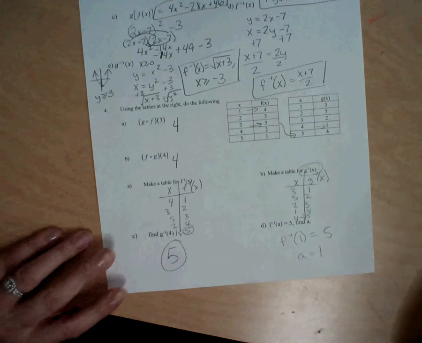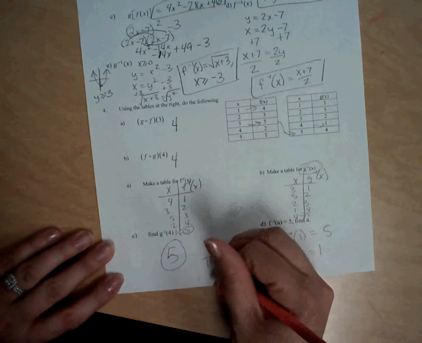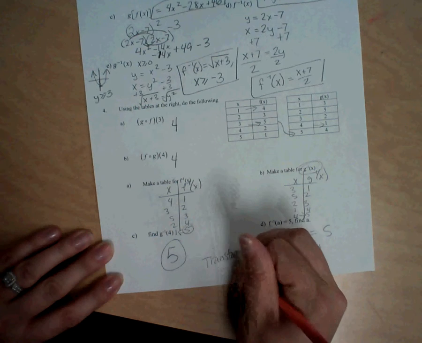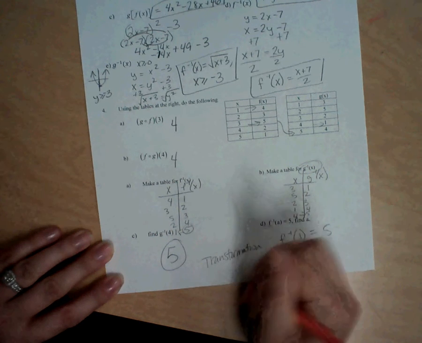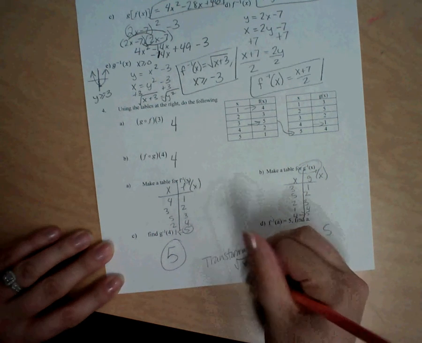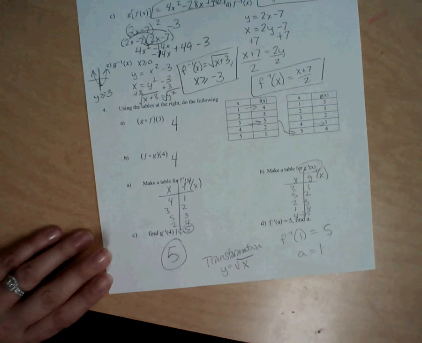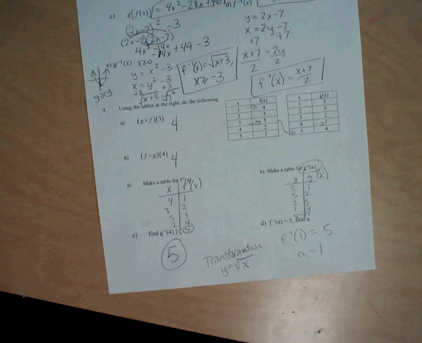Remember, also your test will have a transformation question. Transformation question will be with a square root function, so make sure that you can graph your square root function, move it left, right, up, down, and stretch, compress that function.